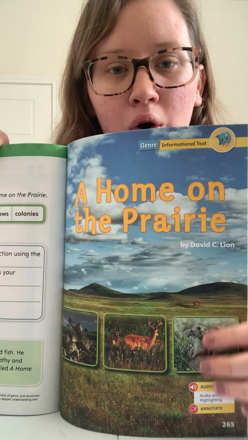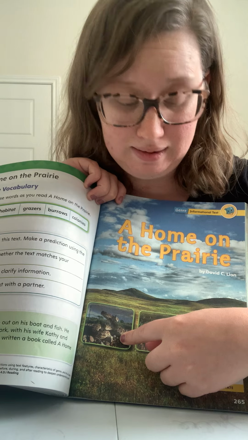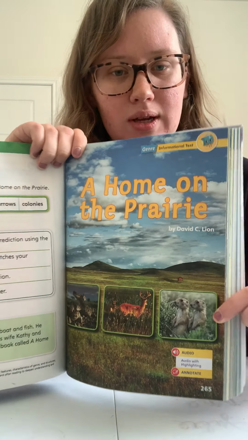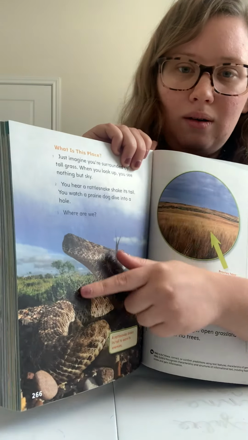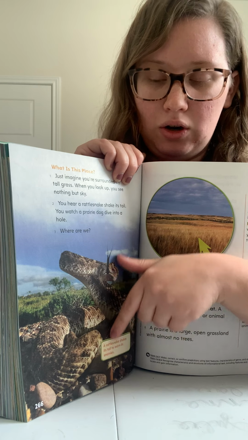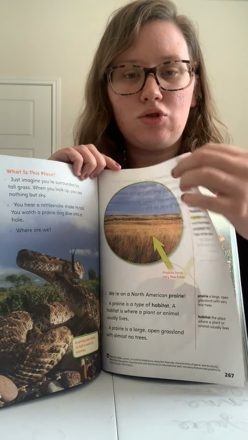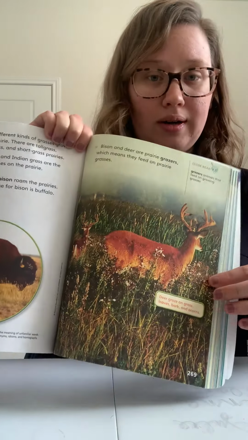We're going to talk about it a little bit today and a little bit tomorrow. So if you take a look at our weekly academic calendar, it says take a picture walk. So let's go ahead and do that now. A home on the prairie. I see a snake, a deer, and some sort of little animals here. I'm not too sure what those are just yet. Wow, here's that snake, but a bigger picture of it. Oh, and here's a prairie, grassland with not too many trees. Buffalo, wow. Deer.